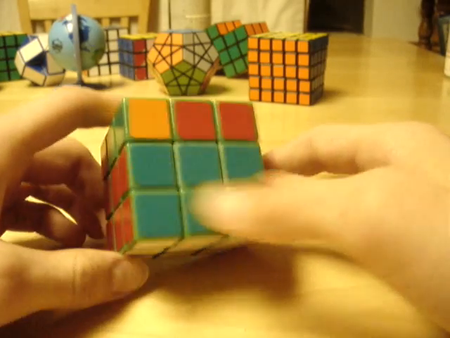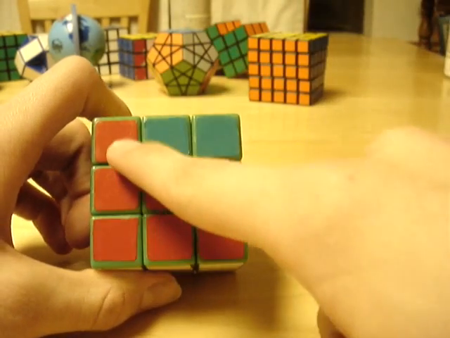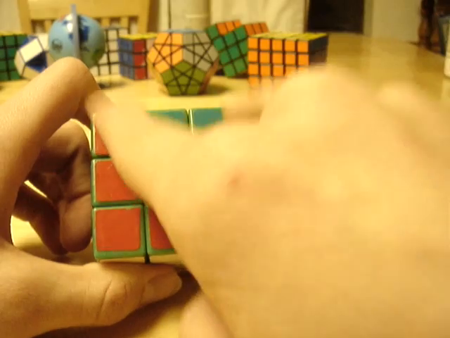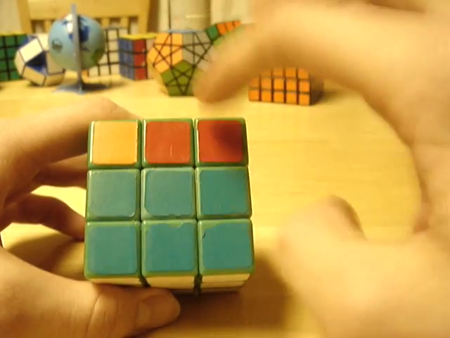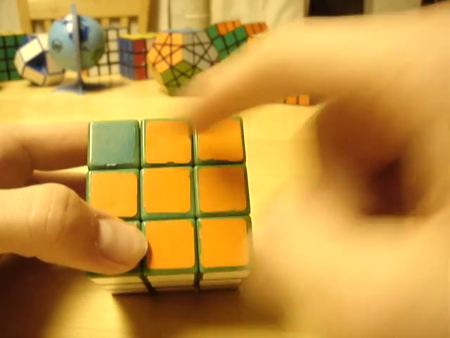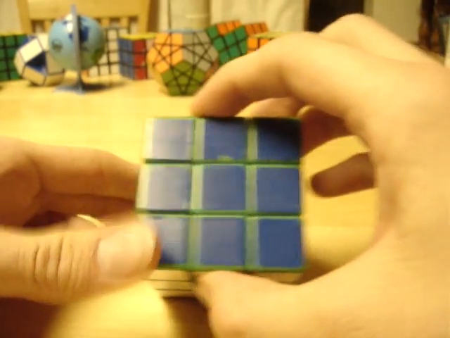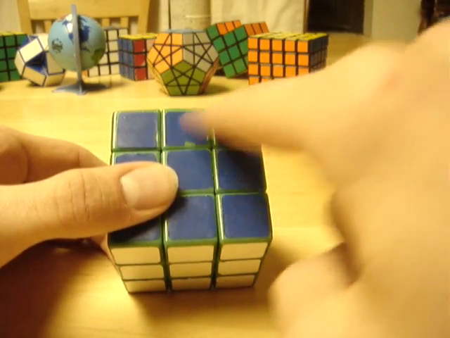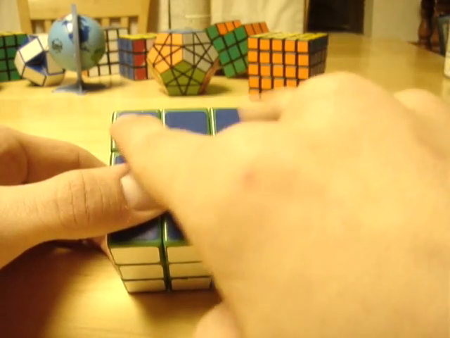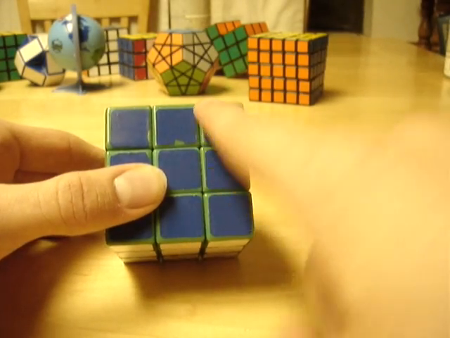Our goal is to get one corner here and one corner here to be the same color. Right now, red, green, not the same color. Orange, red, not the same color. Green, orange, not the same color. But we do have a blue and a blue corner. It doesn't matter if we have this whole entire side or whatever, but we just want two corners the same. Like this blue and this blue are the same.